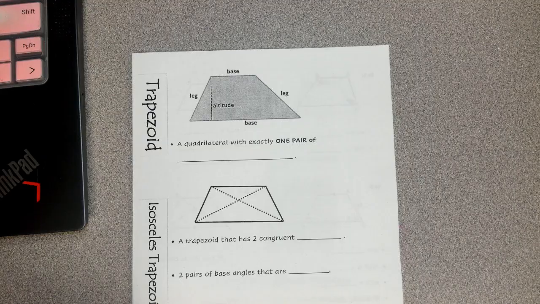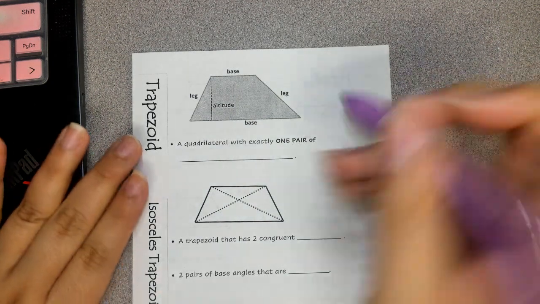It does have four sides, so it is a quadrilateral. But what makes it different than a parallelogram? It's not parallel. It does not have two pairs of parallel sides like a parallelogram. How many pairs does it have? One. So everybody look up.